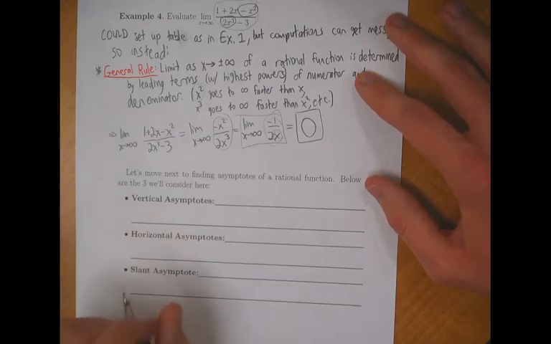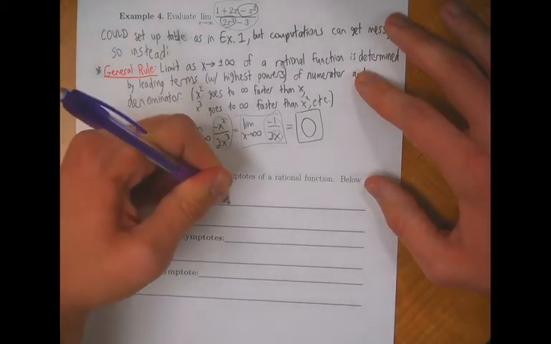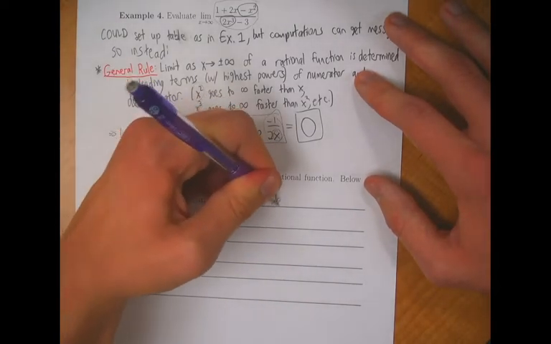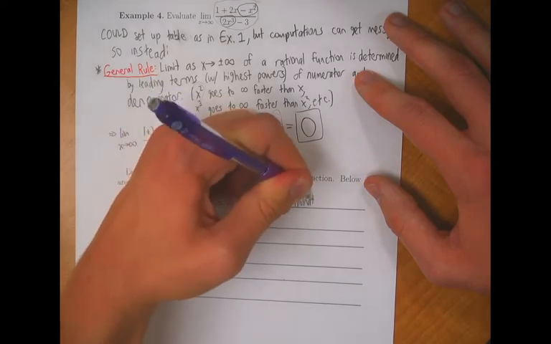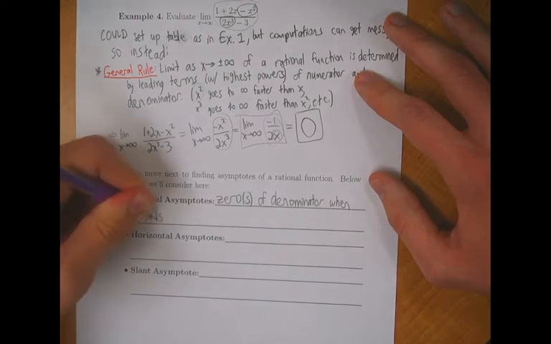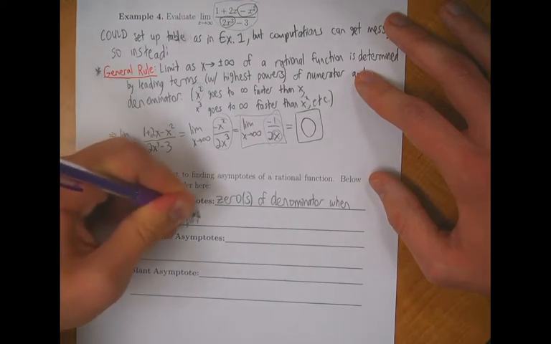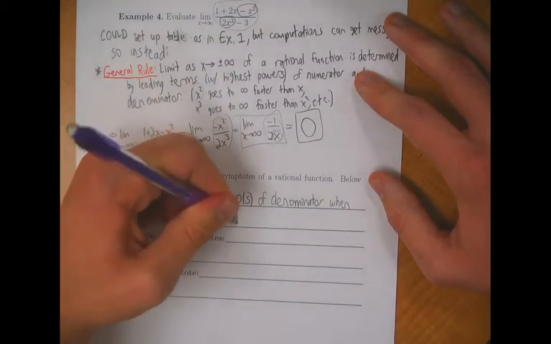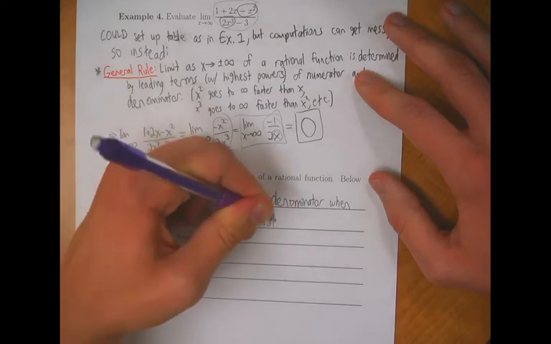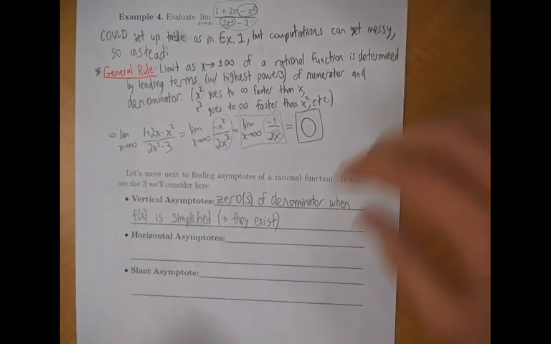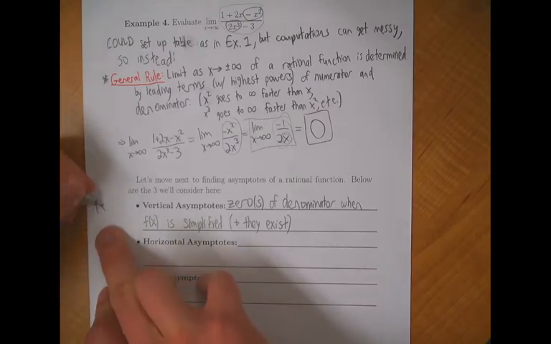So a vertical asymptote is the zeros of the denominator when f of x is simplified and they exist. Okay? So that's the idea of a vertical asymptote. It's going to be of the form x equals some number.